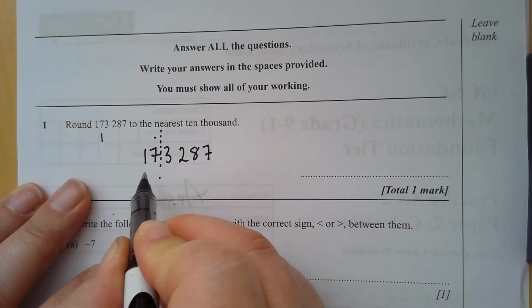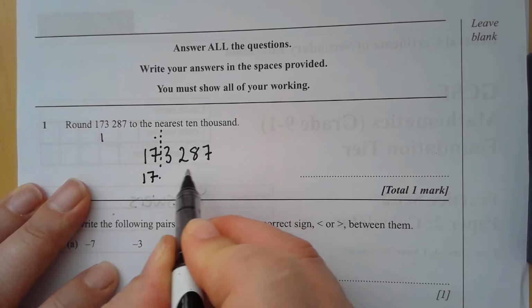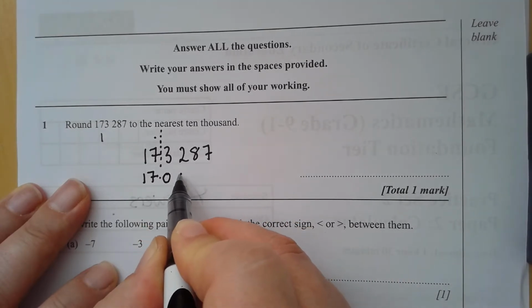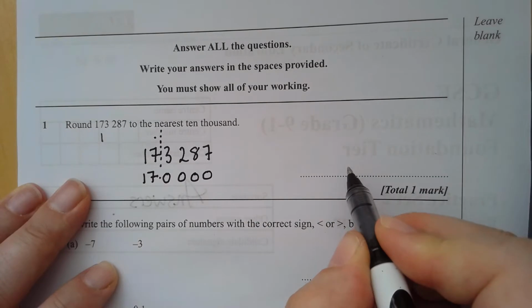So we look at the 3, round up or down, which can leave it as it is, 1, 7, and then we need to pad it out with zeros. We need to fill in those zeros. Those zeros are really important.